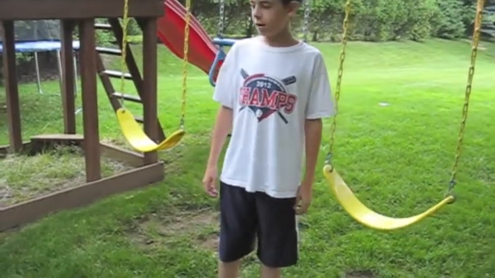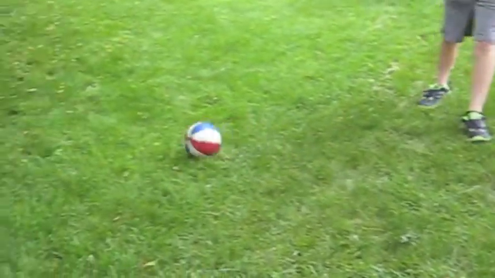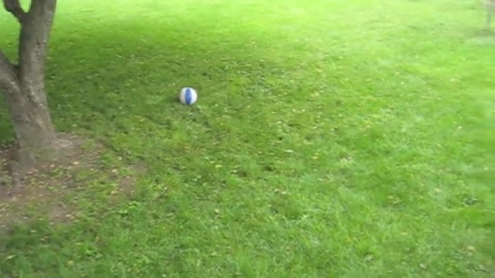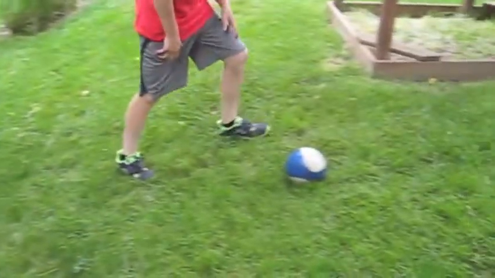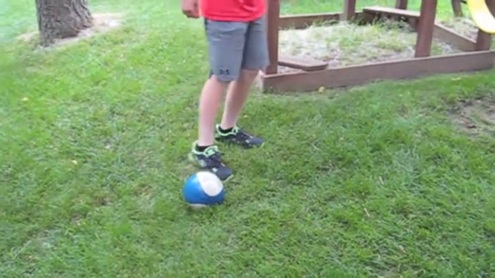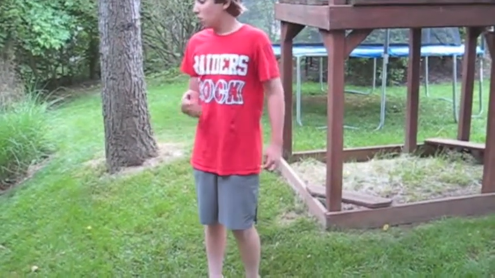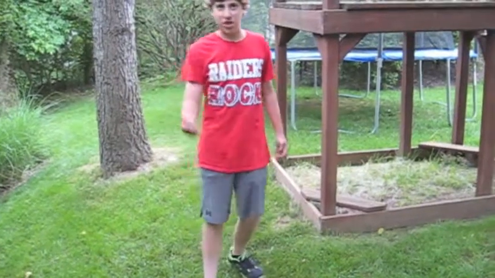For example, as the ball rolls down the hill, the outside force that is applied to put it at rest is friction, which is the grass. As the other ball is at rest, the outside force that is applied, which is Peyton's foot, causes it to go in motion. These are examples of Newton's first law because the balls are either at rest or in motion, but then an outside force caused them to change.